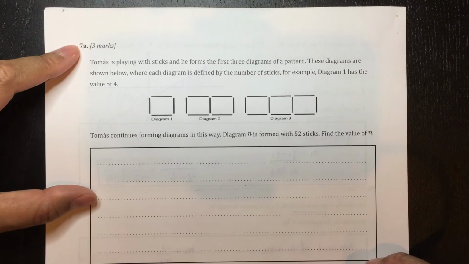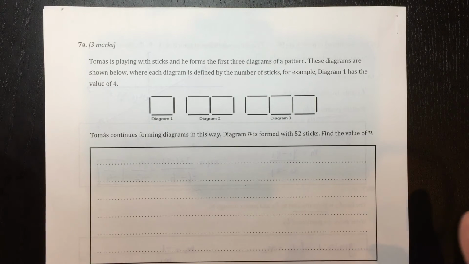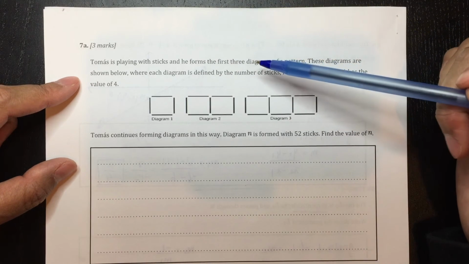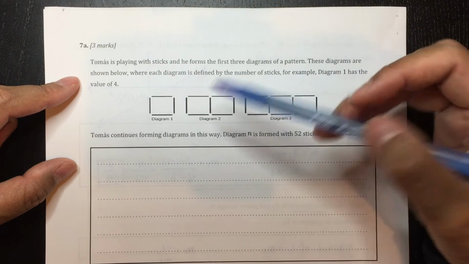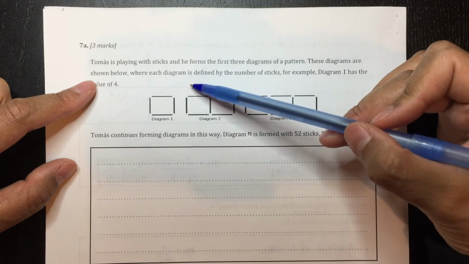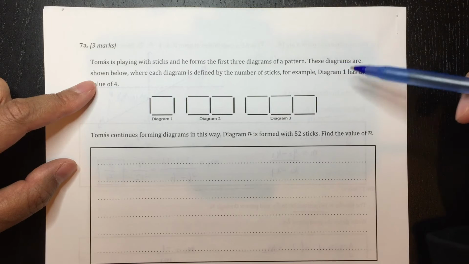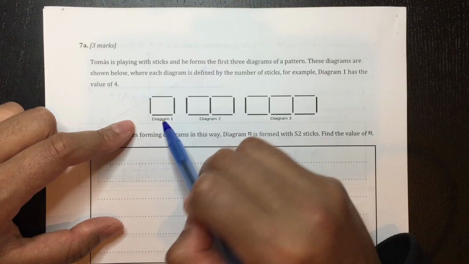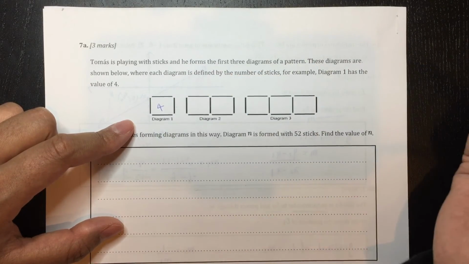Question number 7a. This is also the type of question that you have to read carefully. Okay? So Thomas is playing with sticks and he forms the first 3 diagrams of a pattern. These diagrams are shown below, where each diagram is defined by the number of sticks. So for example, diagram 1 has the value of 4, which means diagram 1 uses 1, 2, 3, 4 sticks, right?